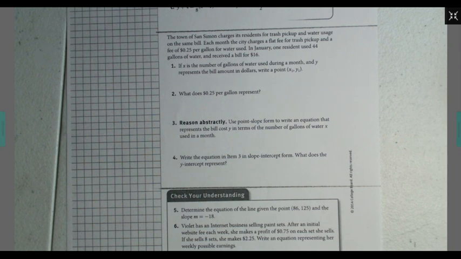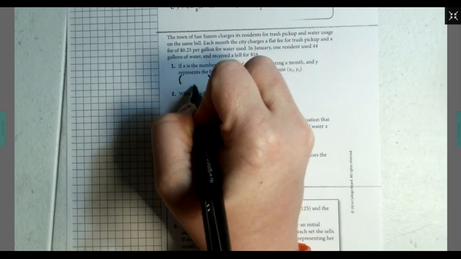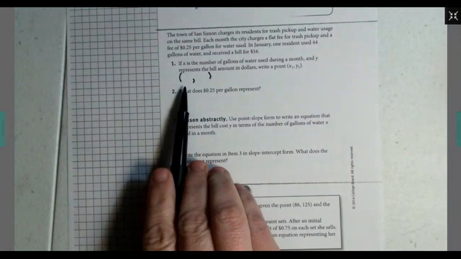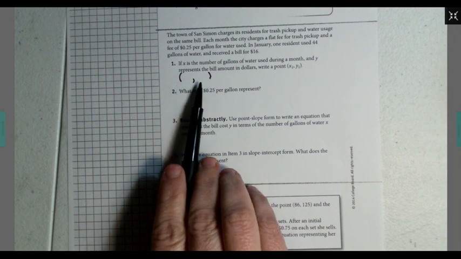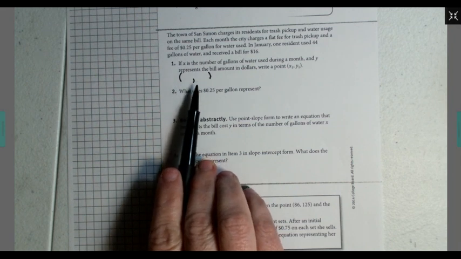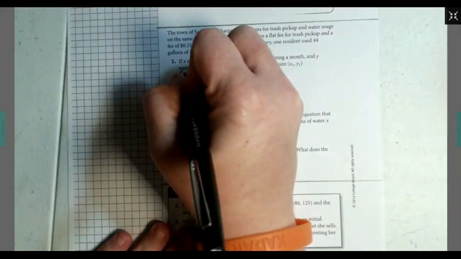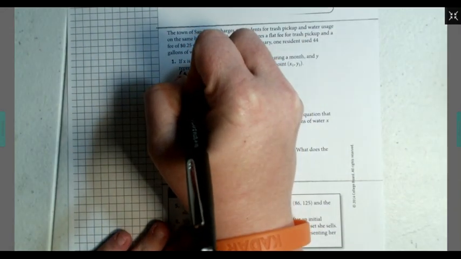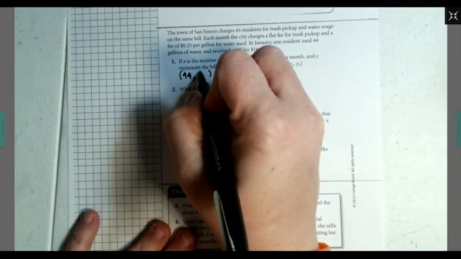Let's take a look at this. Now remember, it's going to be how many gallons of water, comma, how much it cost. Well, this person used 44 gallons of water, so that's my X. And it cost him $16, so that's my Y.